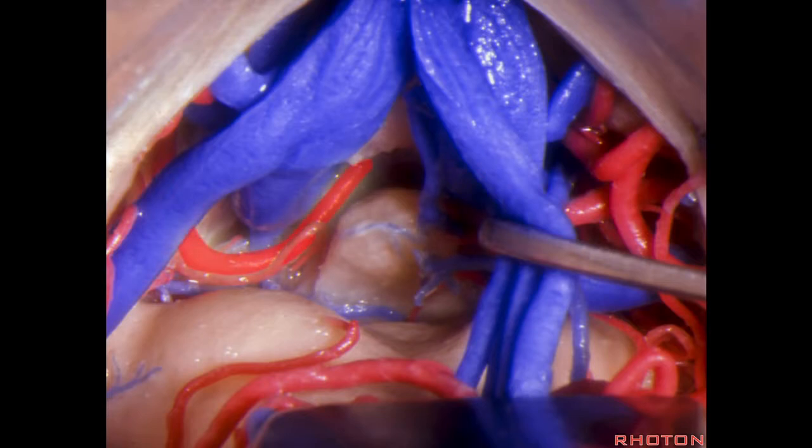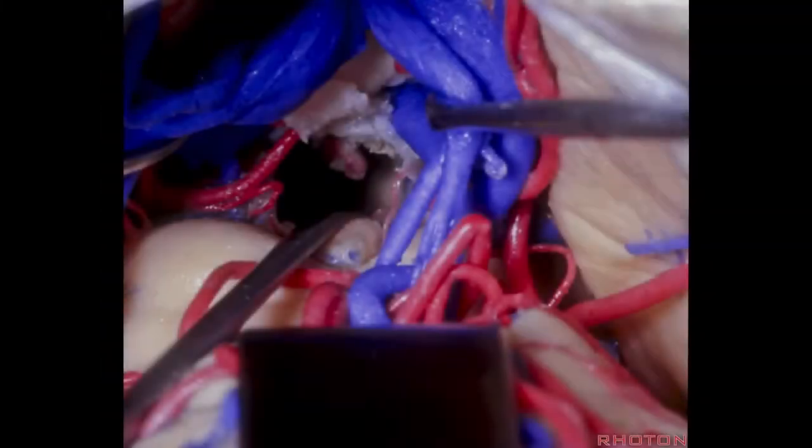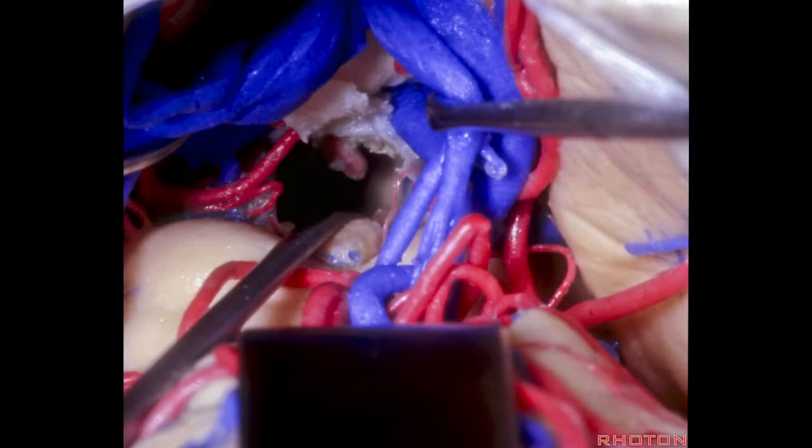What artery? Medial posterior choroidal. You can see the superior, but usually not the inferior colliculus. You can open the velum interpositum. I've worked forward from here all the way to the foramen of Monro using this suprapineal velum interpositum approach.